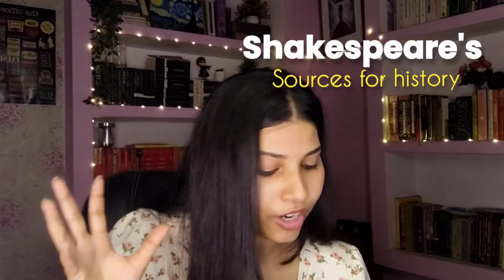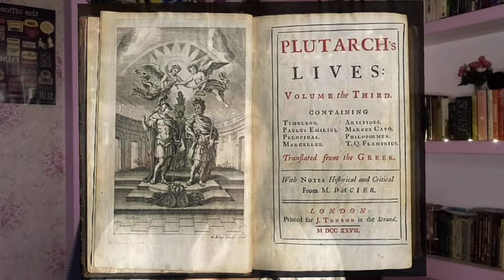So for historical material Shakespeare depended on Holinshed's Chronicle of England, Scotland and Ireland, because most of his historical plays or political comedies or political tragedies, they all talk about the history, whatever the history of England, Scotland and Ireland was at that point in time. And also the second source is North's translation of Plutarch's famous Lives. Okay, I will put pictures if I get, because sometimes it's very difficult to get the pictures online. So if I get, I will post them here.